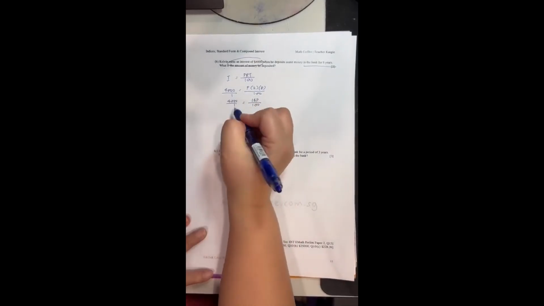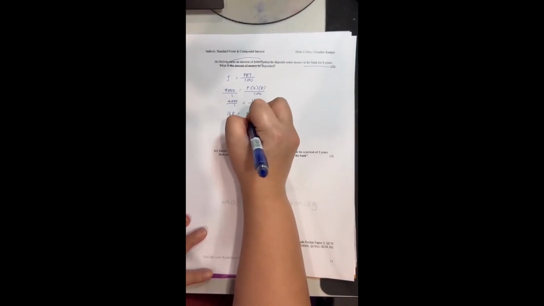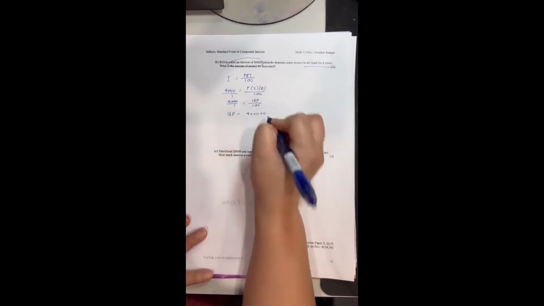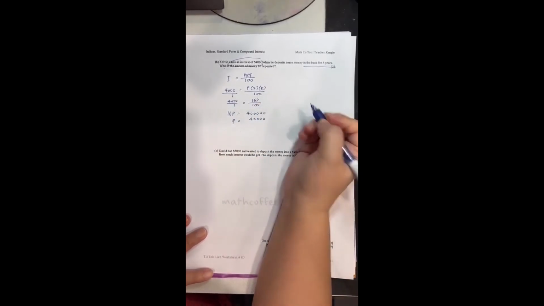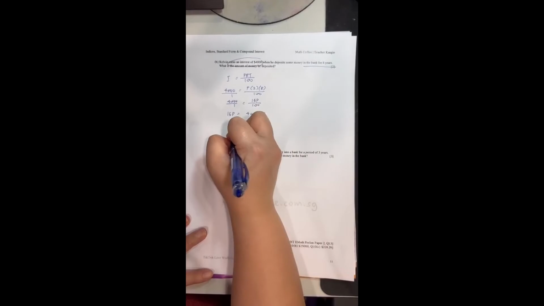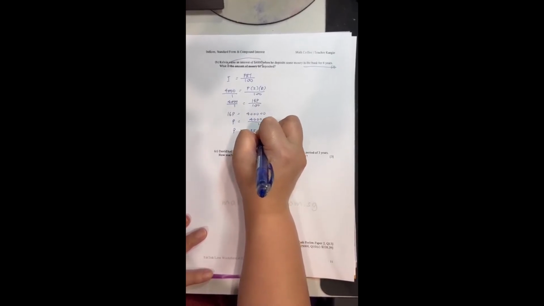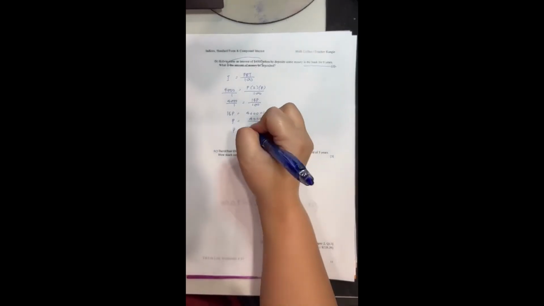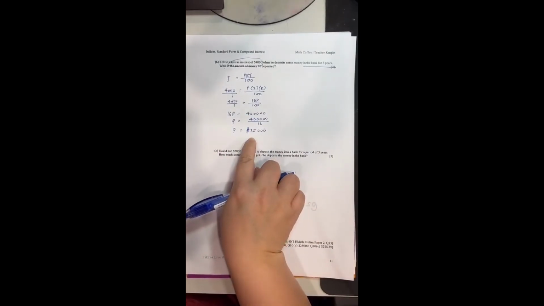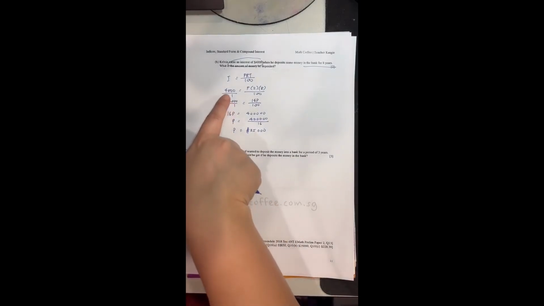Okay, so now cross multiply, I will have 16P is equals to 4,000 then plus 20. Next, P will be equals to 400,000 divided by 16 and we get 25,000. So this is my principal amount. So this is the principal amount that he actually deposited into the bank, right? He put 25,000 for 8 years. And then after 8 years, he earned an interest of $4,000.